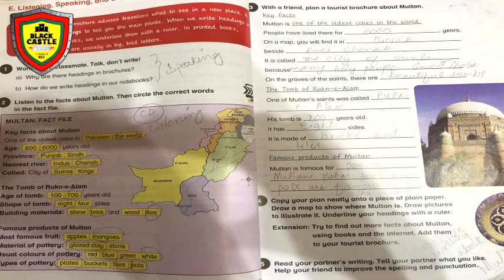Multan is one of the oldest cities in the world. People have lived here for dash years. We have just heard in the fact file, what is the age of Multan? 6,000 years old. So people have lived here for 6,000 years. On a map, you will find it in dash. Which province will you find it in? We have just heard in the fact file. It is found in Punjab.